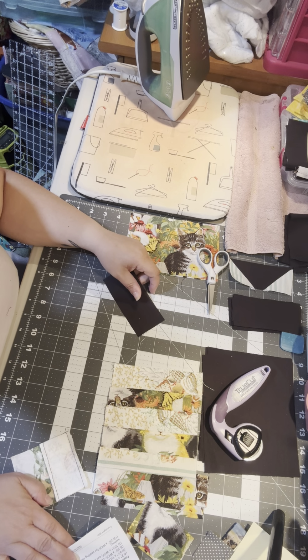Why can't I find it now? Oh, 2 1/4 by 2 1/4. All right, let me cut a few of those out. Can't believe I forgot those.